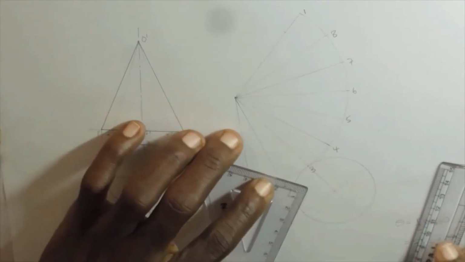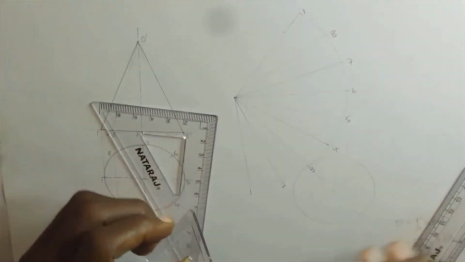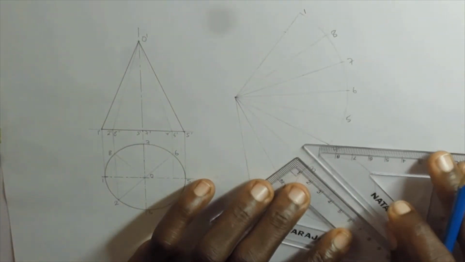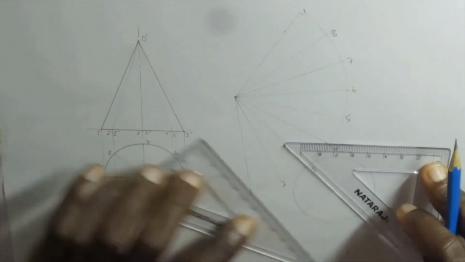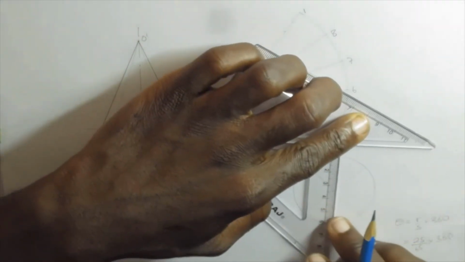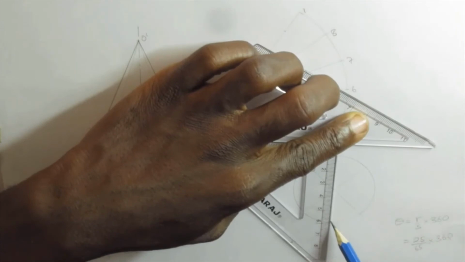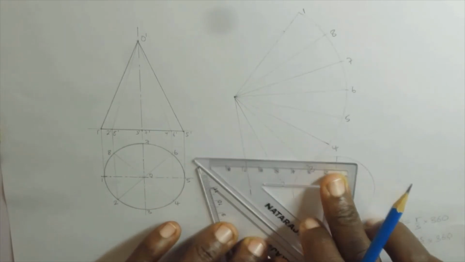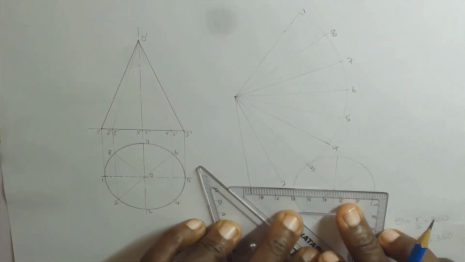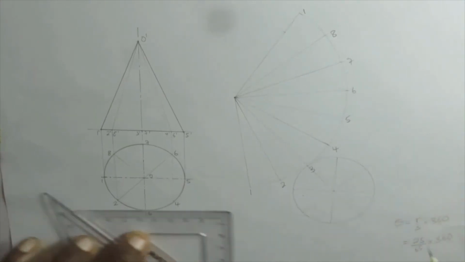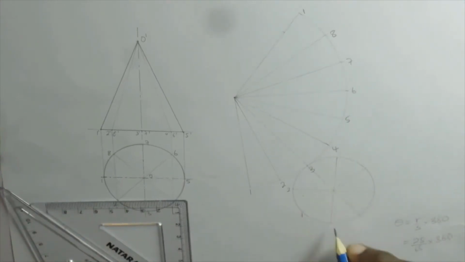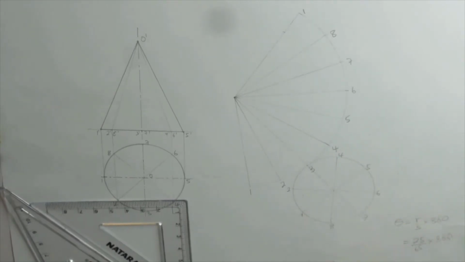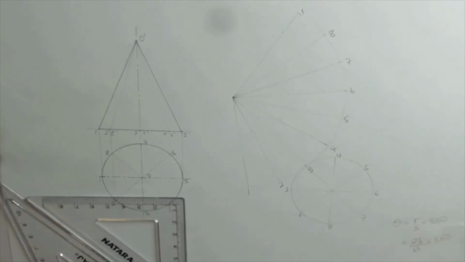Okay, then the next thing is to draw all the generators. All right, we divide it into 8. So we follow a similar principle as we divided the initial one. You can use the 45-degree set square and the 60-degree set square to assist you achieve that. So we have the division done. So we label them, and the labeling should follow in such a way that when everything is put together, it will match.